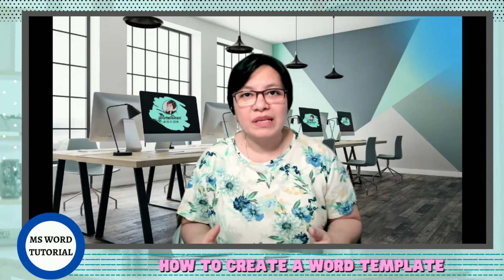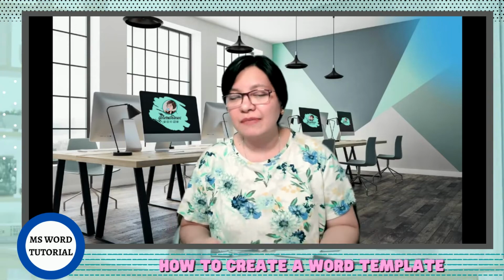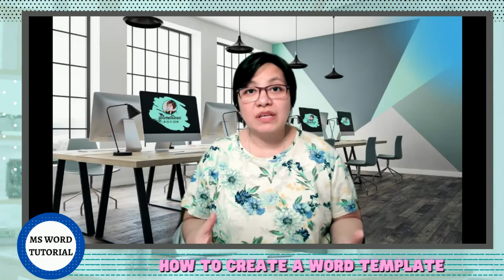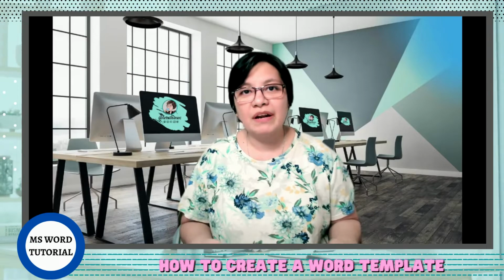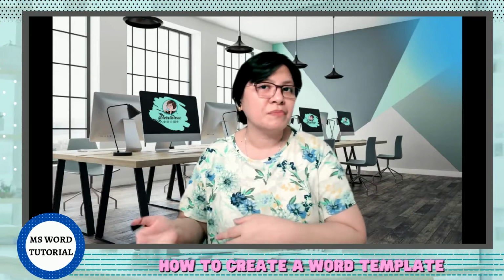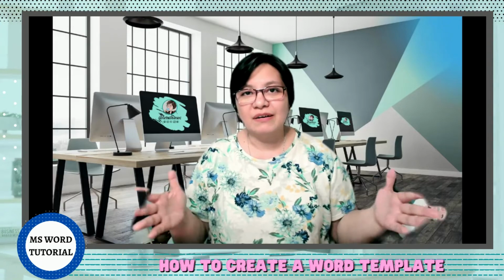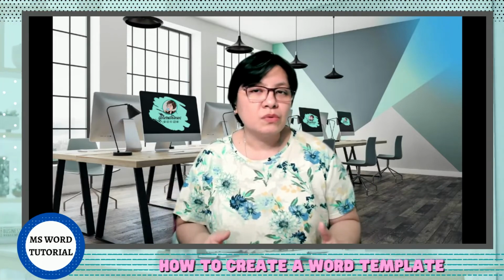keep on opening an old file or a previous file and then renaming it, because when you save it as a template, it will actually contain some of the text that you have already prepared, and you just need to add more details in that particular template. So let me show you what you can do.